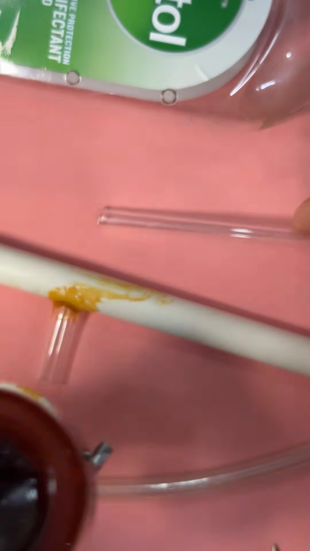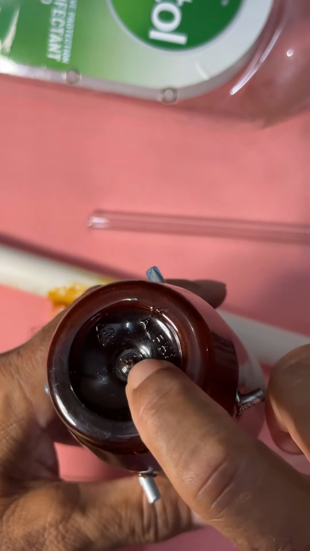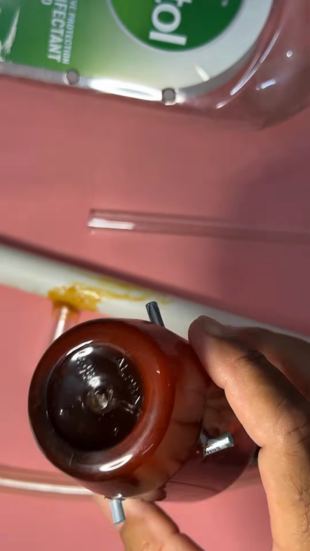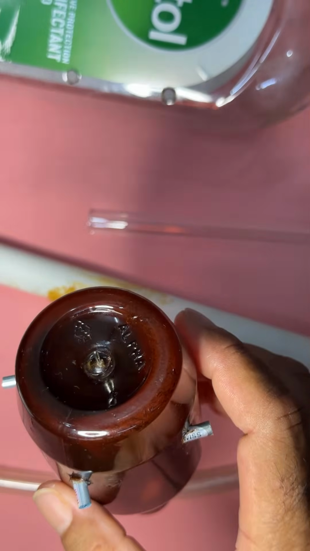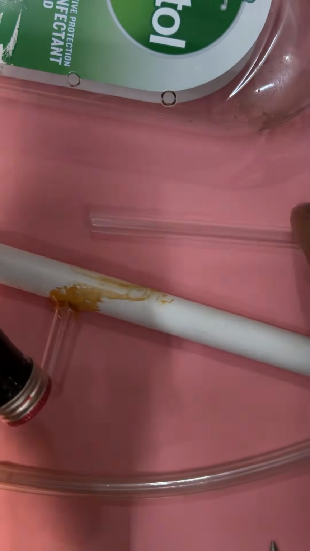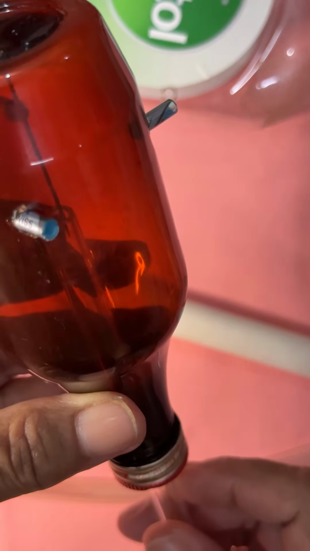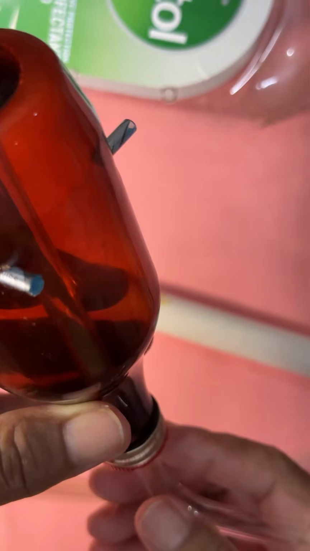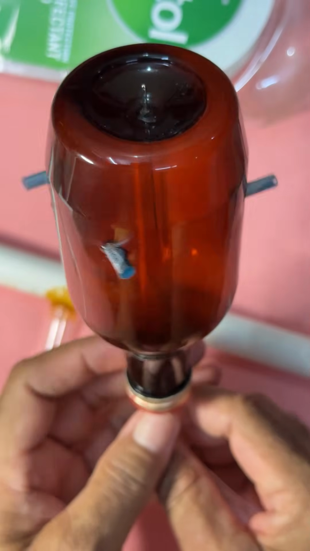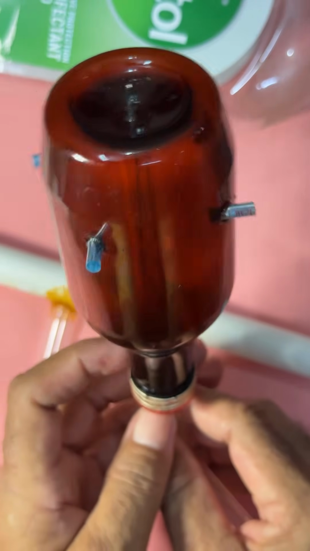And thereafter, what I have done, I have made a simple needle hole here, and I have placed a needle to have a control. What sort of control, you just see. I have to fit it there, and the pipe will pass through the needle, and the needle is inside the bottle. So the needle will be a guide for me, and you could see the whole arrangement is ready, and you will be happy when I blow air into it.